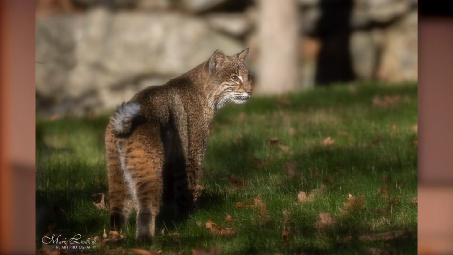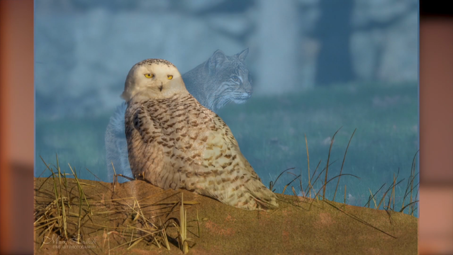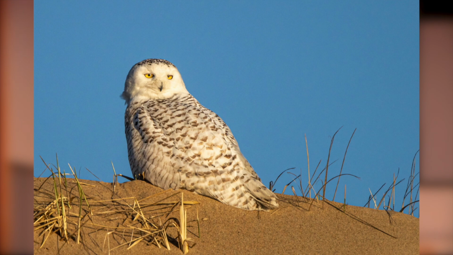And then this is a gray fox that visited our backyard. And the bobcat, this was the first time we've ever had a bobcat in our yard in 40 years. So we're keeping a close eye on our chickens.